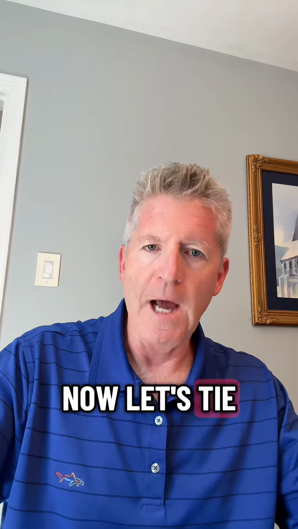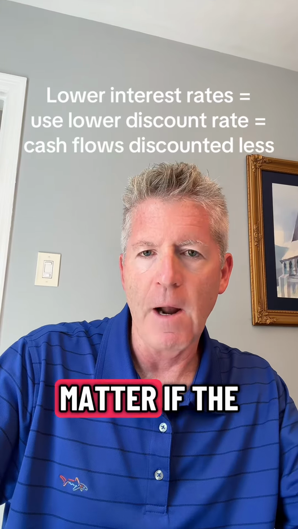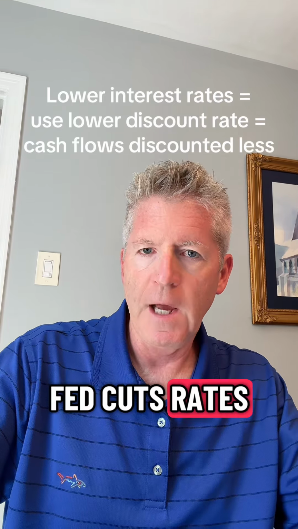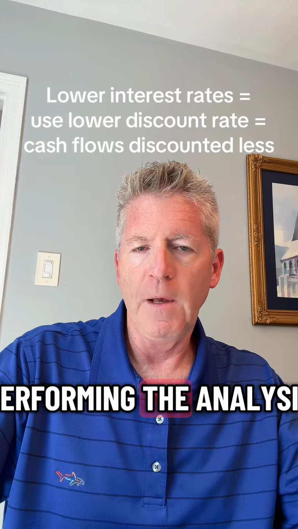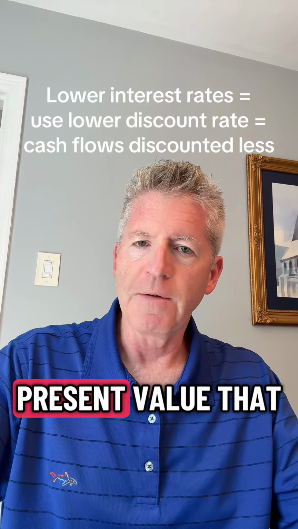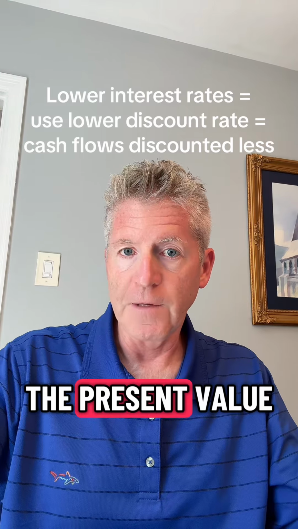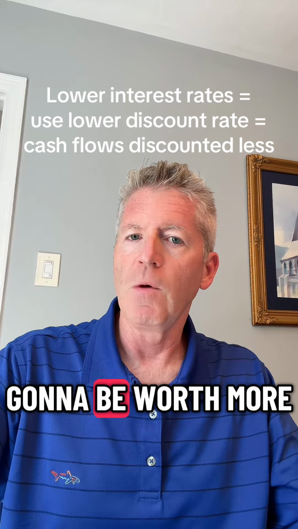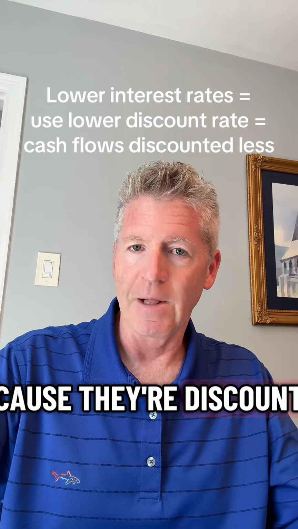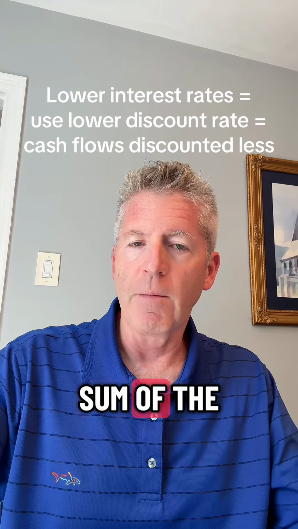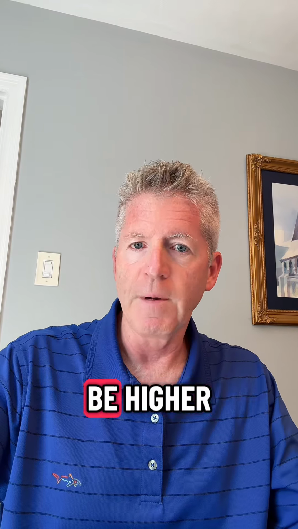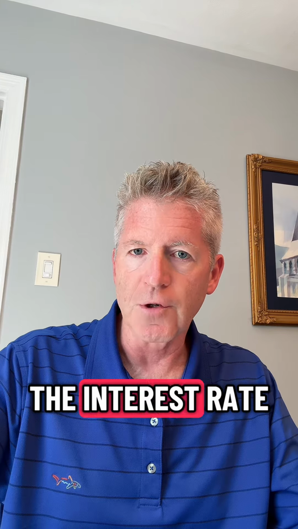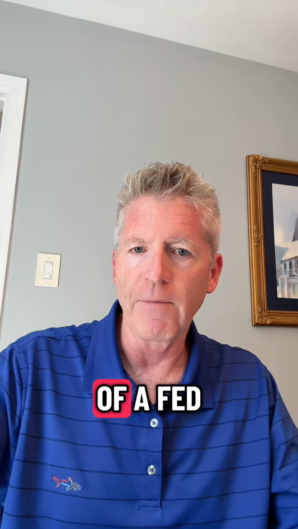Now, let's tie it back to the Fed rate cut. Why does that matter? If the Fed cuts rates, people who are performing the analysis will use a discount rate that is lower than the one they use now, which means that the payments are going to be worth more because they're discounted less, so that the sum of the present value of the payments will be higher because the interest rate will be lower. That's the impact of a Fed rate cut.